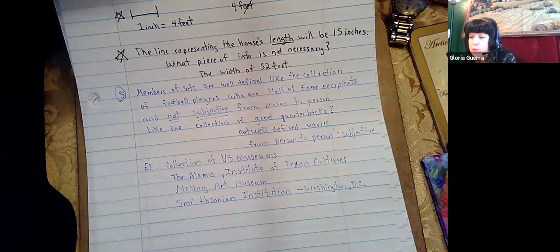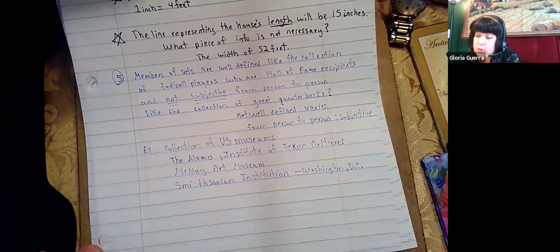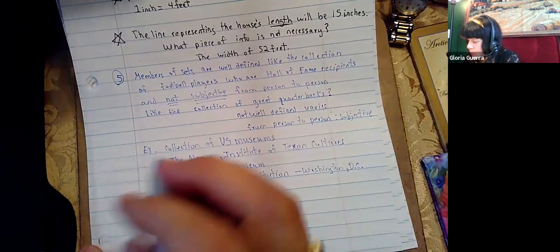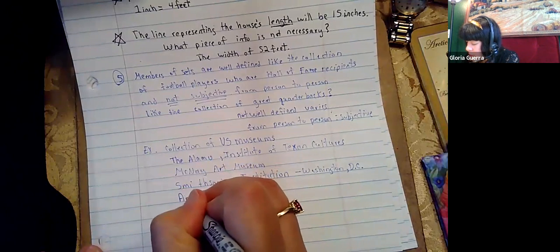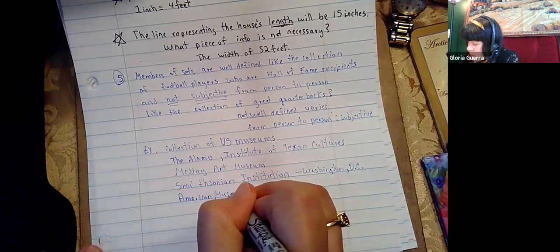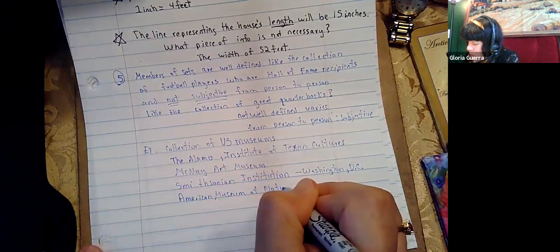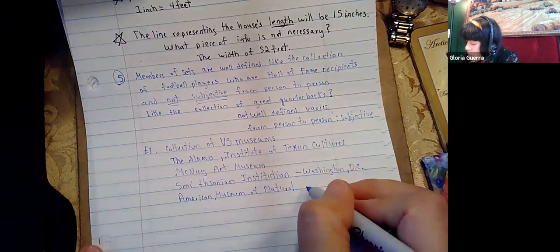And then I did put down one more. This one's in New York City. There is the Museum of Natural History. They call it the American Museum of Natural History.